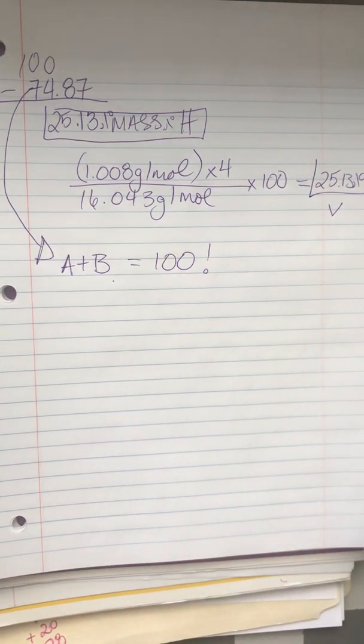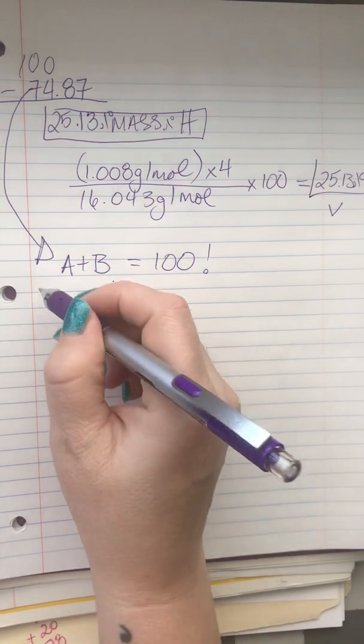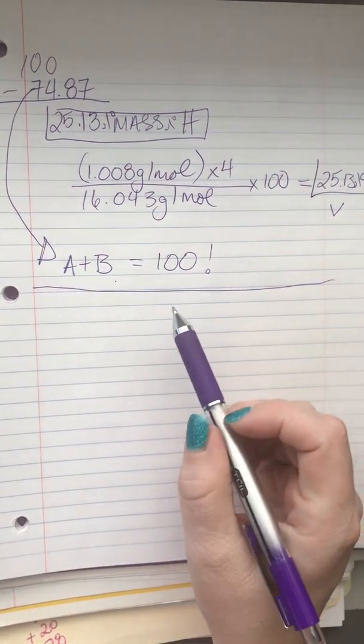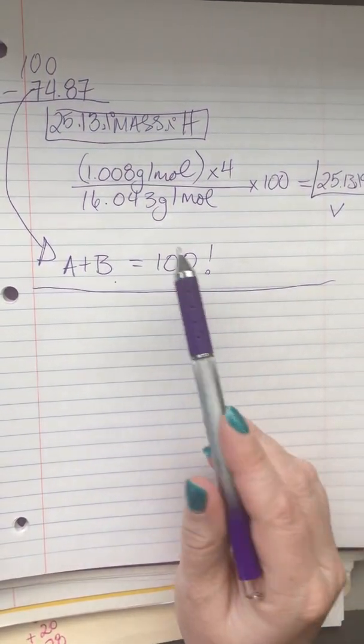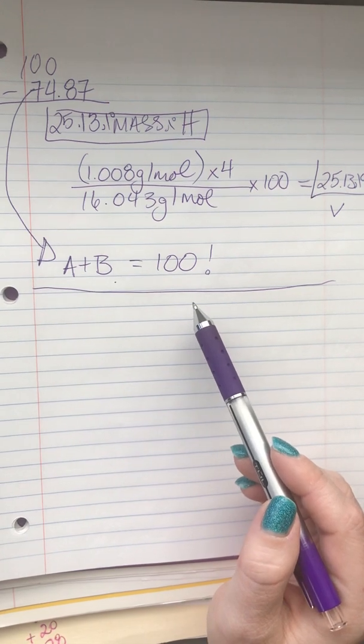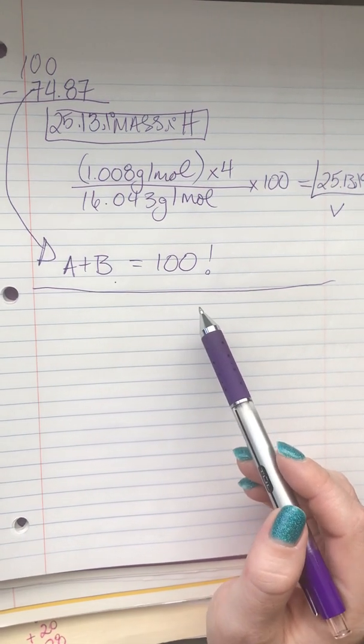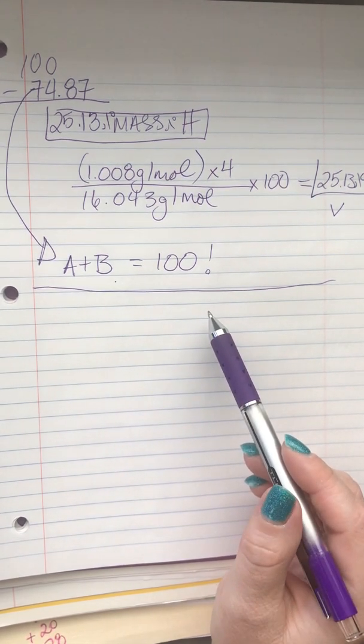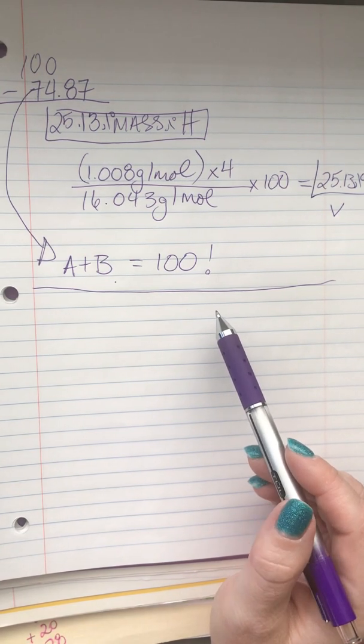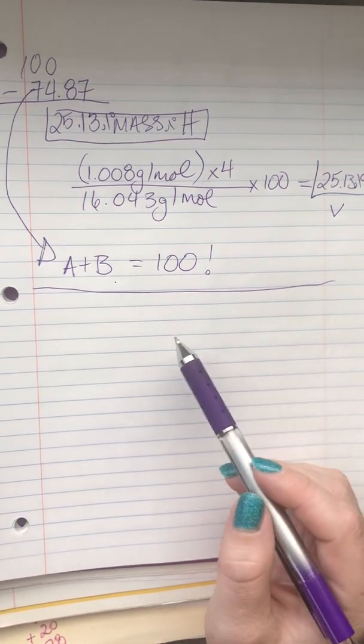Okay, so I hopefully think, and hopefully you guys agree with me, that mass percent is not too difficult. It's just using what you know about molar masses and figuring out the percentage of an atom in a molecule.